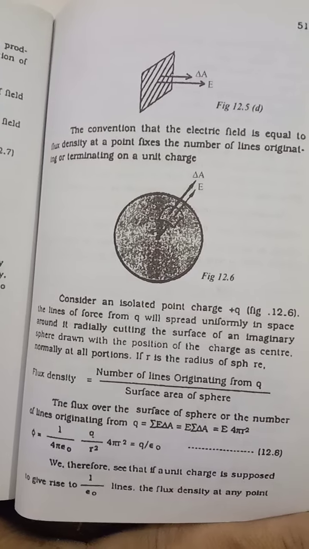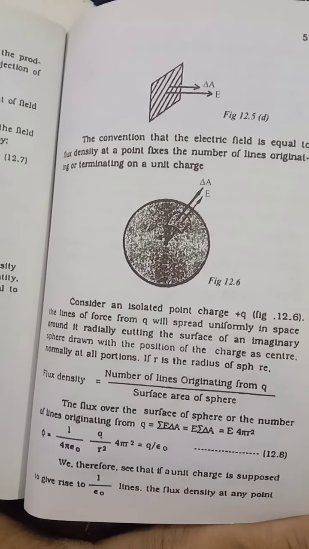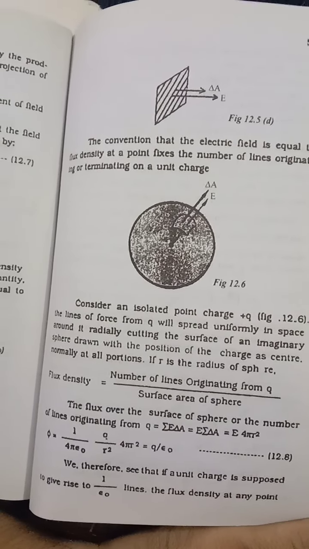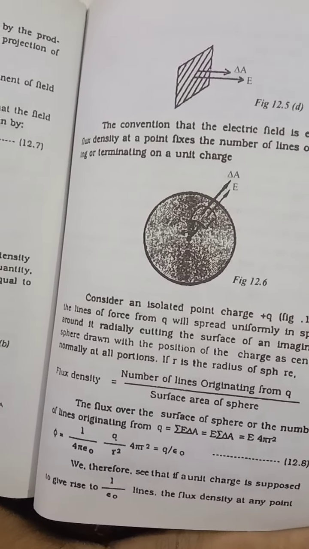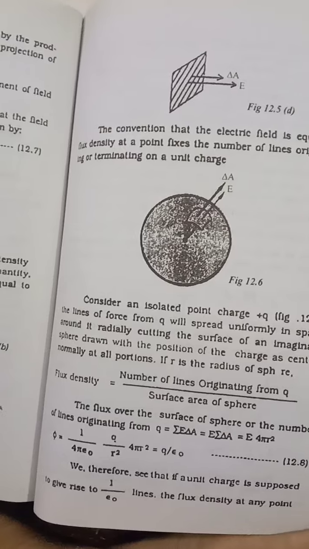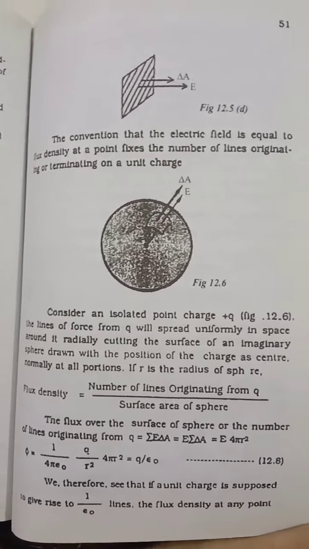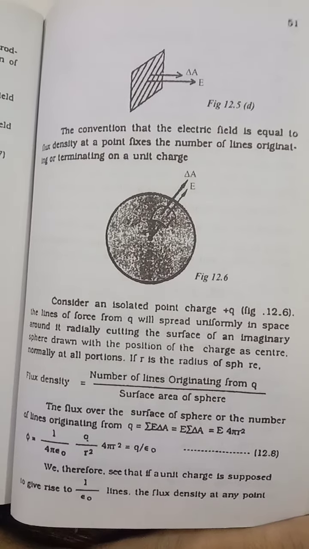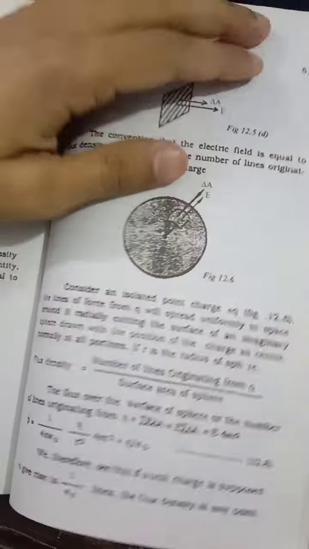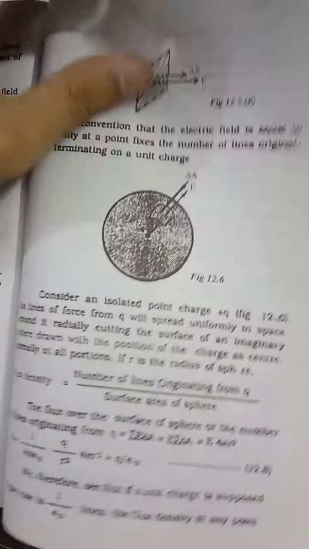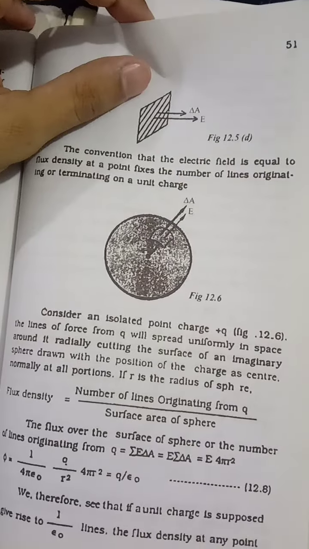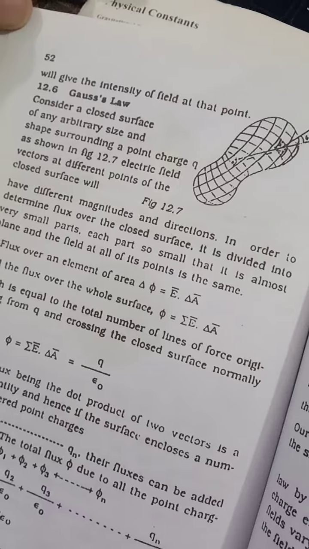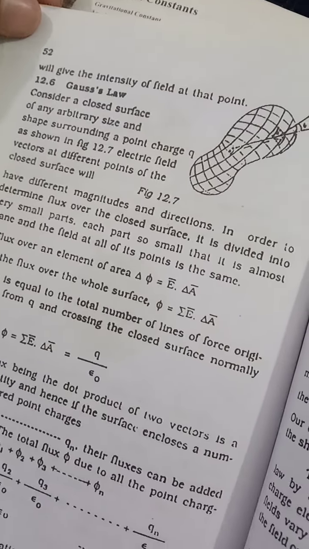The flux over the surface of a sphere, or the number of lines originating from Q, is equal to Q. Therefore, we see that if a unit charge is supposed to give rise to one line, the flux density at any point will give the intensity of field at that point.